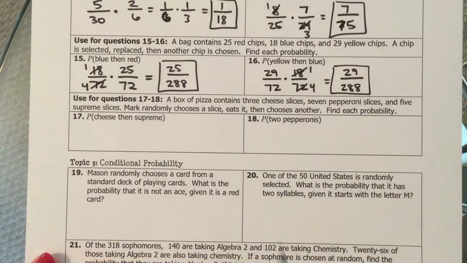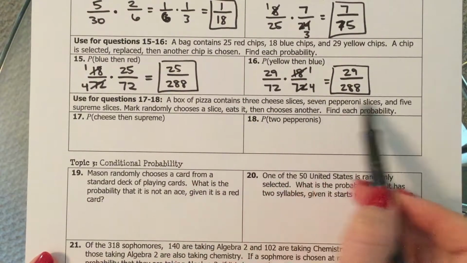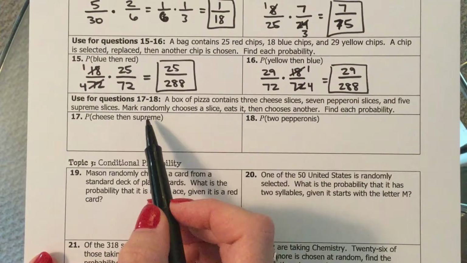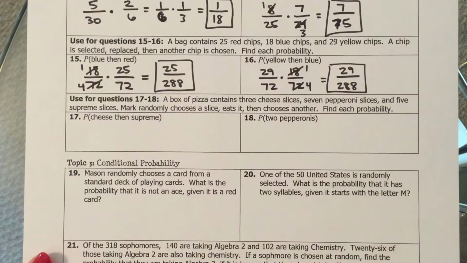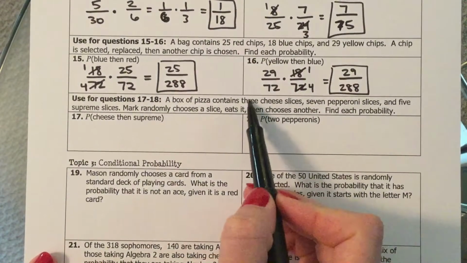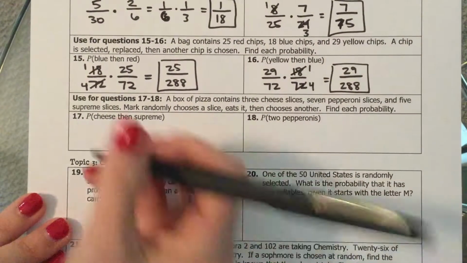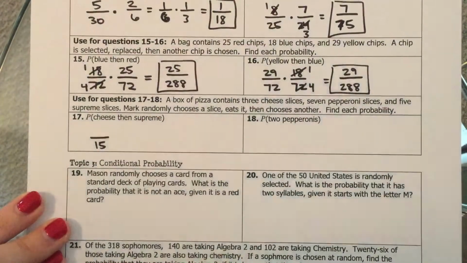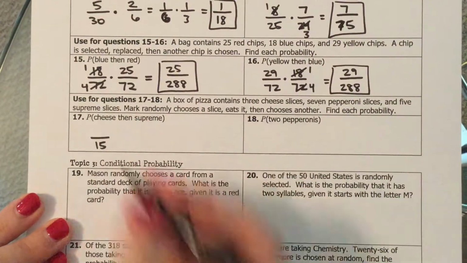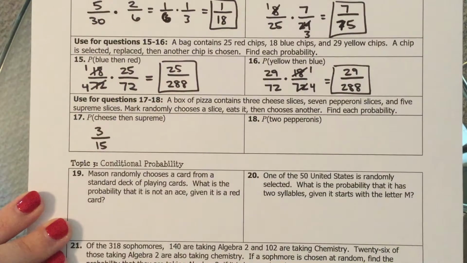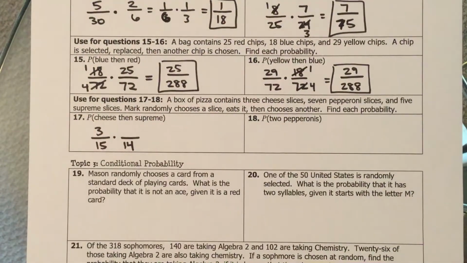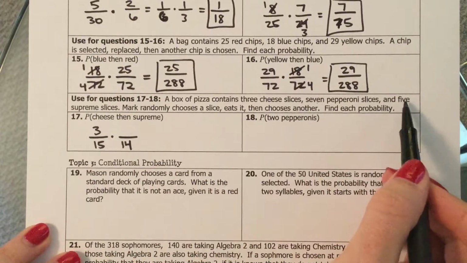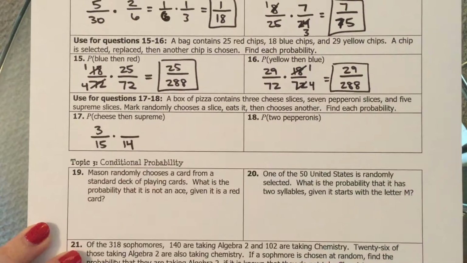All right, 17 and 18, we've got a box of pizza with, it's a weird box of pizza. The slice is eaten, and then he chooses another. So that means there is no replacement, obviously. So we've got 3, 10, 15 slices. So the probability of choosing cheese first would be 3 out of the total 15. Then one of them is removed and eaten, so it goes down to 14 total. Then supreme. There are still 5 supreme slices because the first one was cheese.